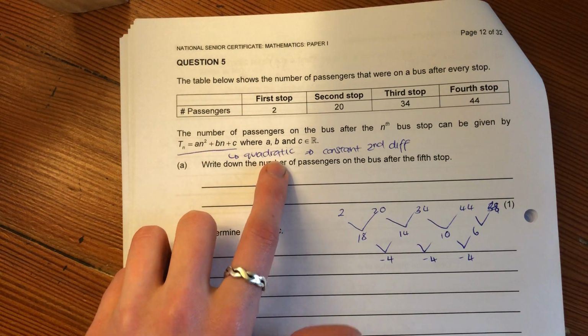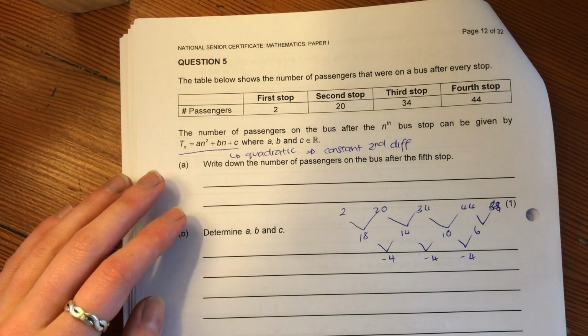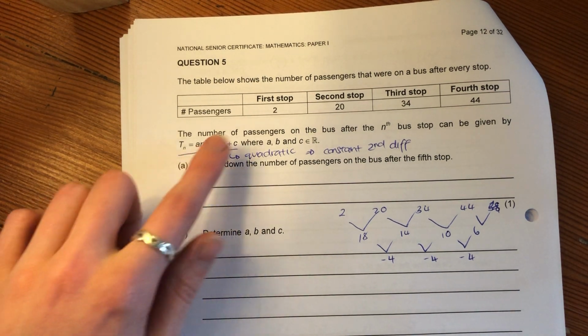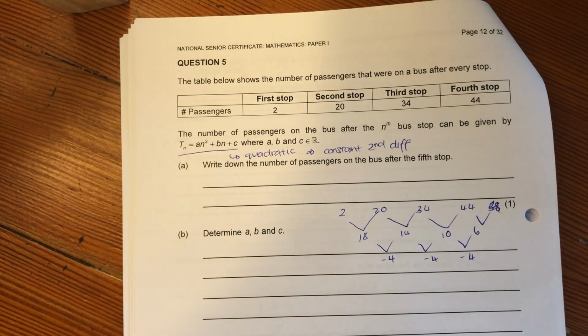When we know it's a quadratic series, we know there's a constant second difference. So we already know a lot of information now, right? If you didn't recognize this, you would be like, wait, how am I supposed to do this? I feel like I'm stumbling around in the dark, but it's important to understand the different ways that this can be represented. Okay, so I've written that out for us.